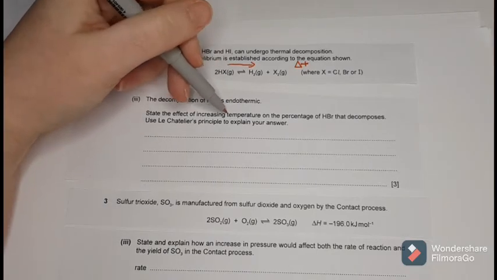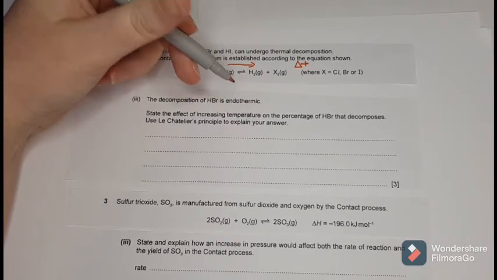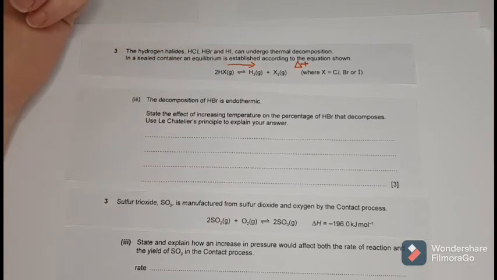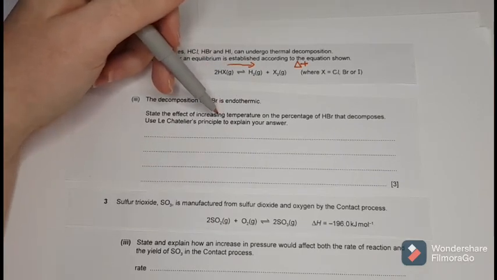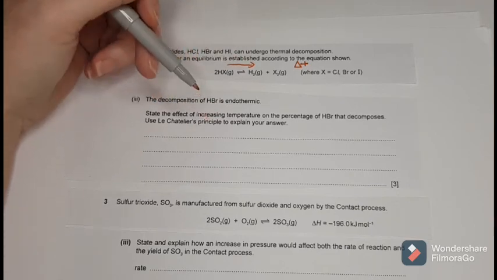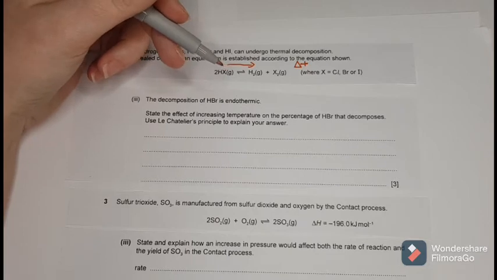Increasing the temperature means I'm going to want to decrease that temperature to get back to what it was. So to decrease the temperature, I'm going to favor the endothermic reaction.